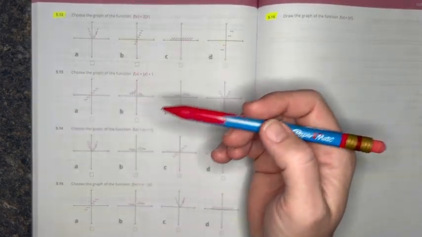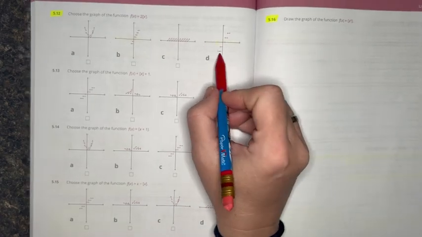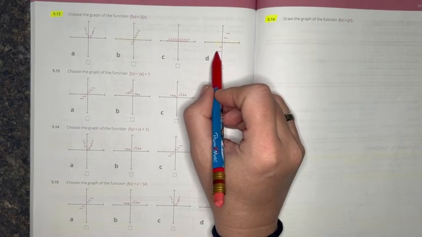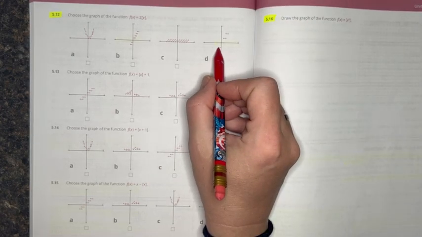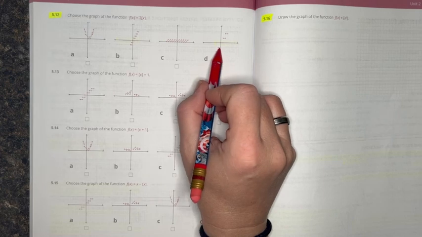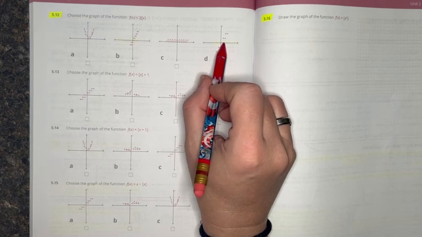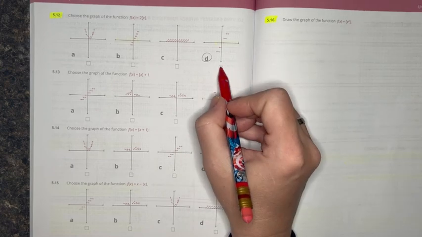So we're actually taking 2 steps for every one. And that's what this is going to look like, right? We're going 1 step to the right, and then we're taking 2 steps up. And that's what is represented here. 1 step to the right, 2 steps up. 1 step to the right, 2 steps up. Okay? So the answer is D. Or I guess they want a check mark.